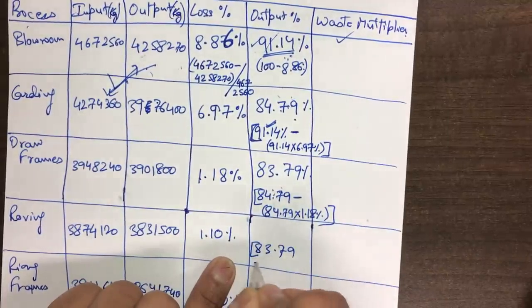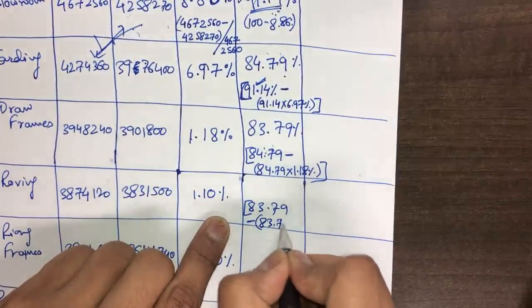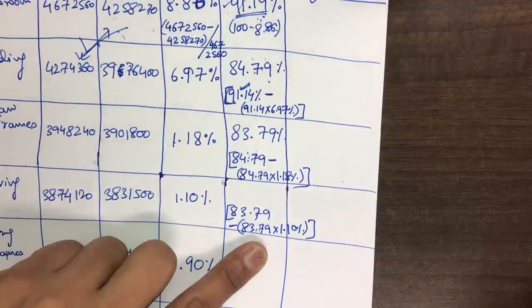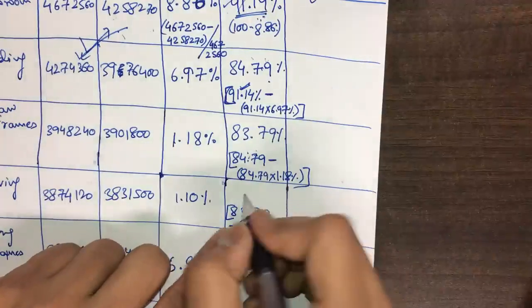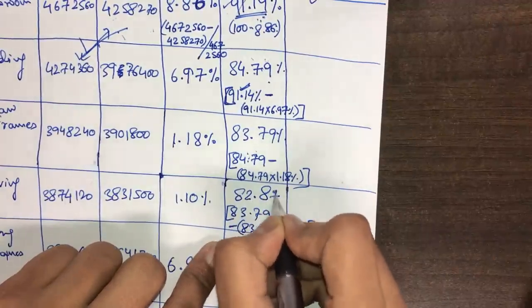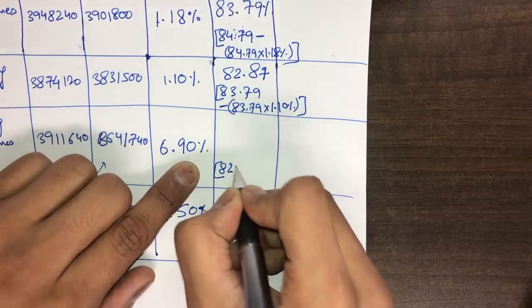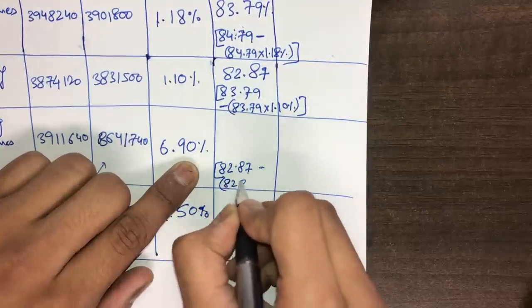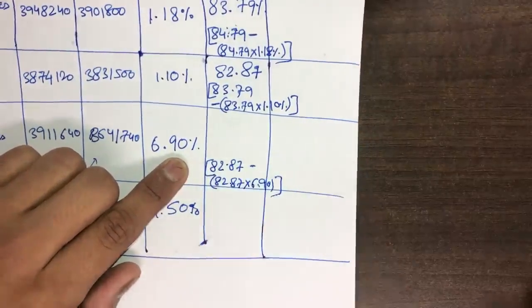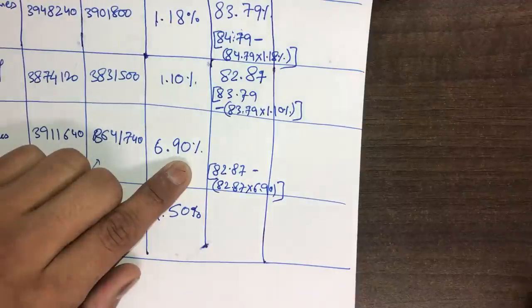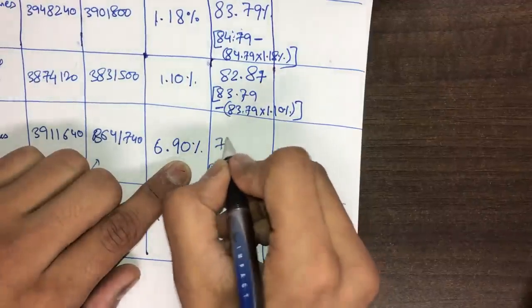Output of the fourth process will be, this is the fourth process, 1.10%. 83.79 minus that gives 82.87. So 82.87 minus 6.90 gives 77.15.